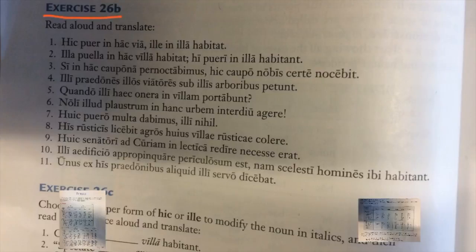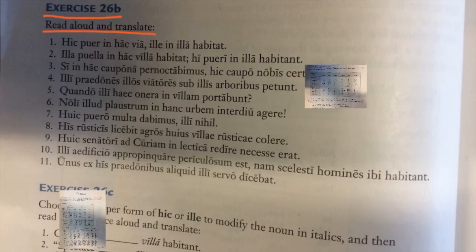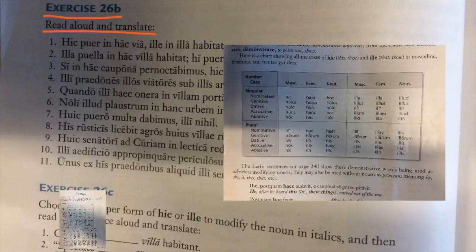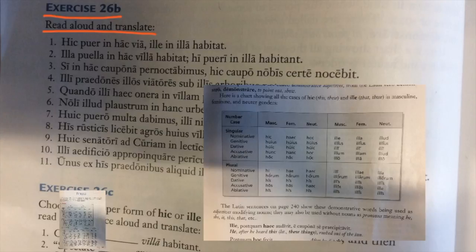For exercise 26b, we are to read aloud each of these 11 sentences and translate them. Special emphasis is going to be given on this page to demonstrative adjectives and demonstrative pronouns, the charts for which are available on pages 240 to 241 in case you would like any sort of refresher on demonstrative adjectives and demonstrative pronouns.